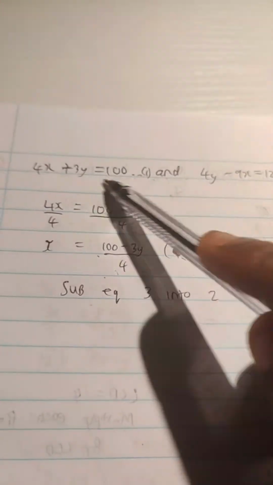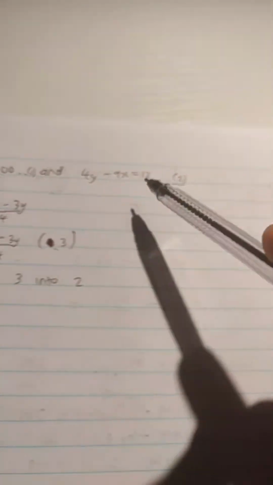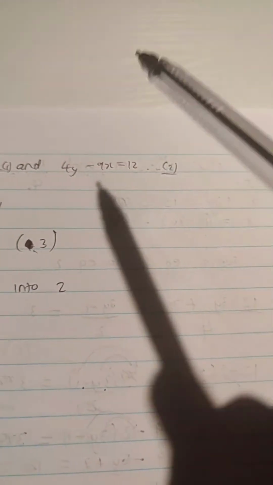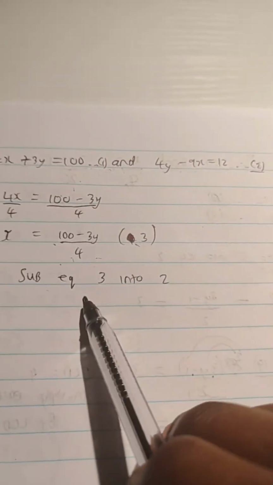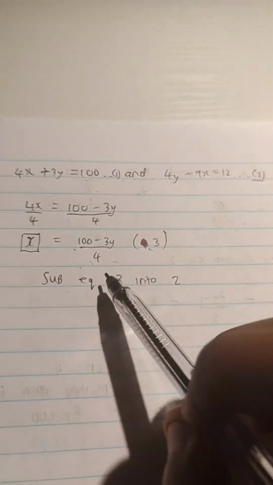But then you take equation 3, you can substitute it back into equation 1. It's not the virgin equation. You take equation 3, you go and substitute it into the equation that has not been touched. So substitute equation 3 into equation 2, and that means in the place of x in this equation, you are going to substitute who?